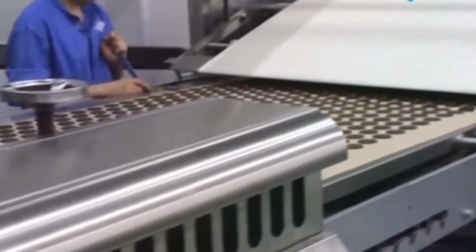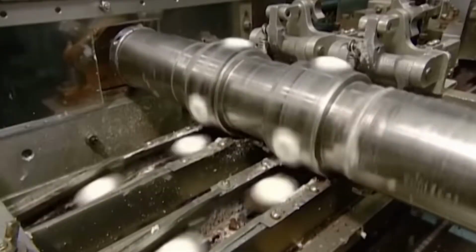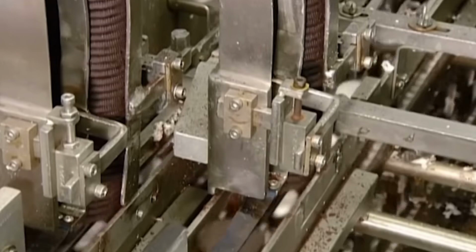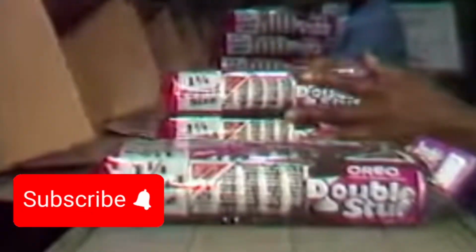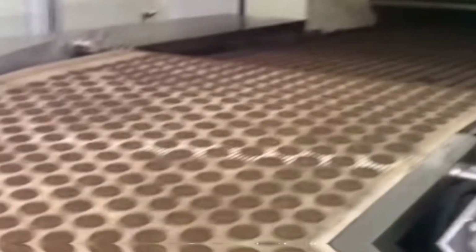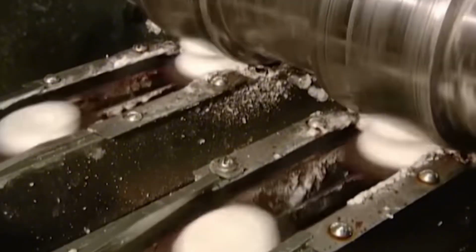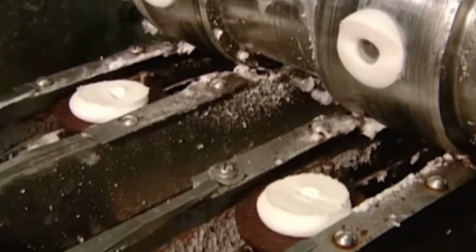While the wafers are being baked, the cream filling is prepared. It involves blending ingredients like sugar, vegetable oil, and flavorings to create the sweet and creamy filling that Oreo enthusiasts adore. Once the wafers are fully baked and cool, they are paired in twos. A layer of the cream filling is applied to one wafer, and then the second wafer is gently pressed onto it, creating the classic Oreo sandwich.